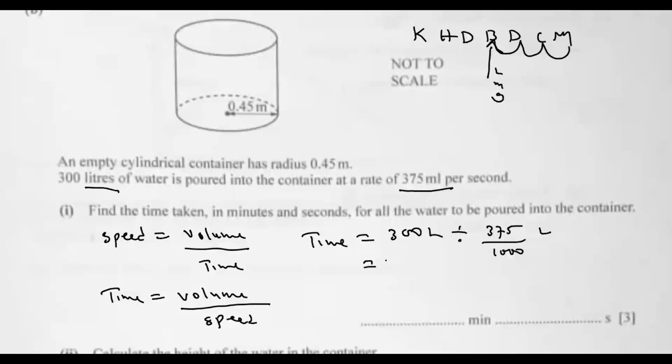So that will be 300 L times 1,000 over 375 liters. Sorry, I skipped seconds here. This should be liter per second. So liter will cancel liter, so we are left with seconds here.